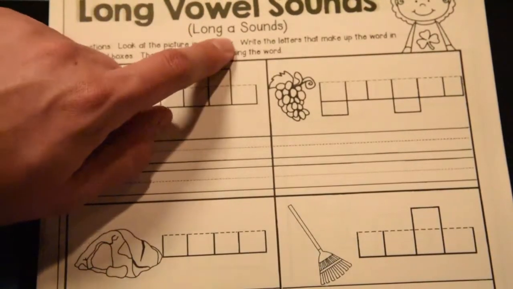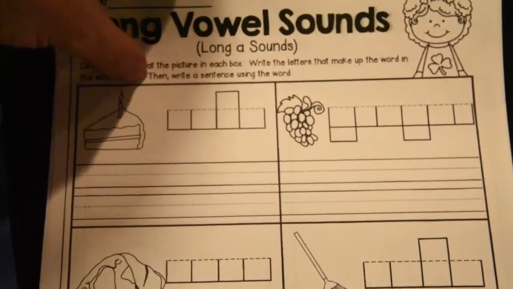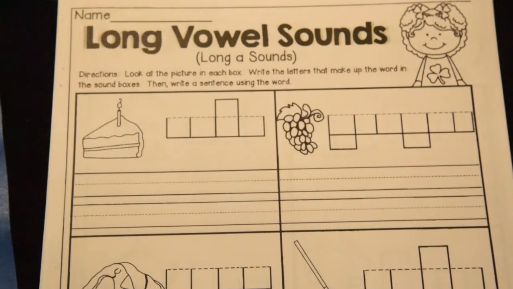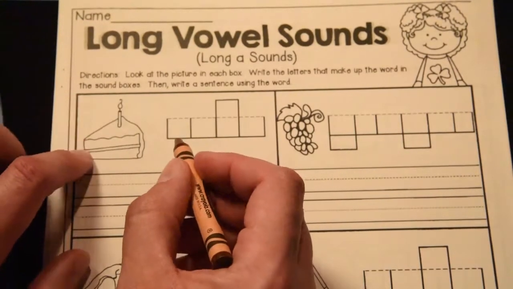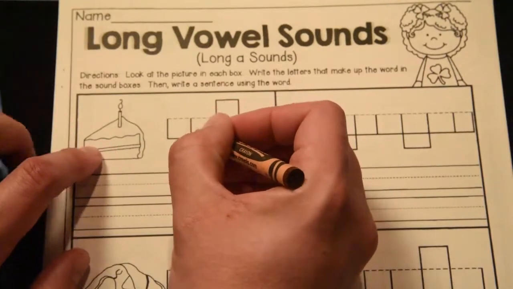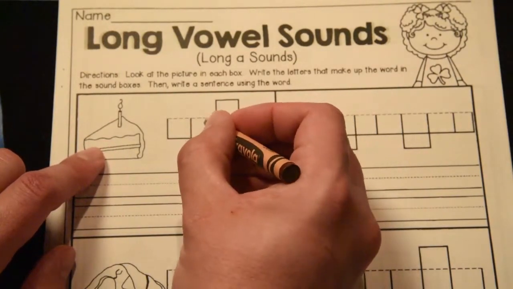Okay. Oh, the long A sound. So everything here is going to have the A. So this is a piece of cake.